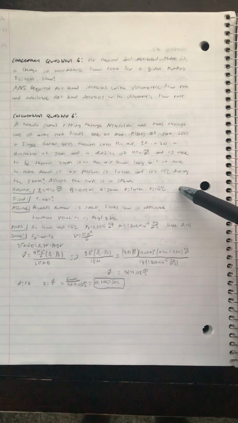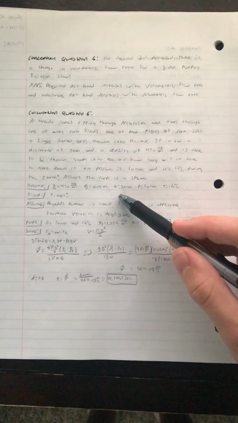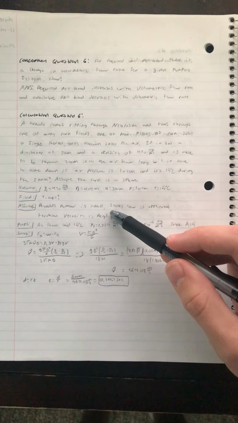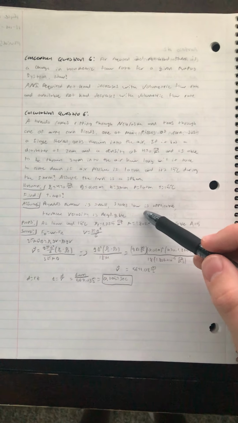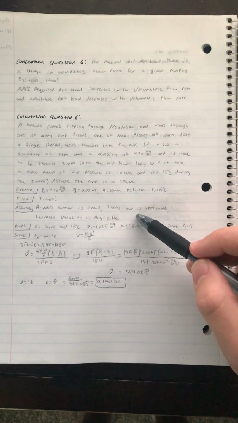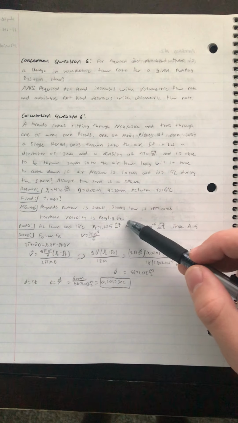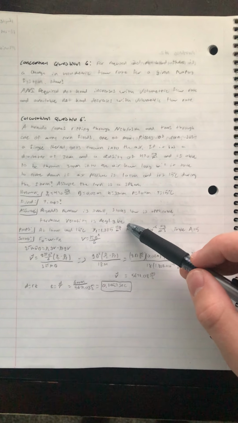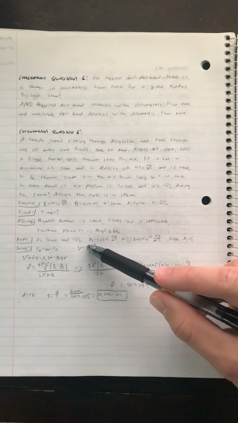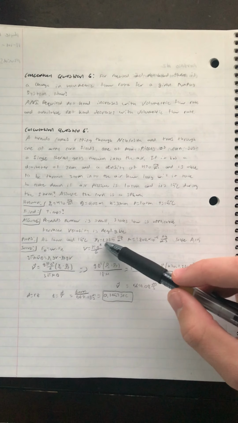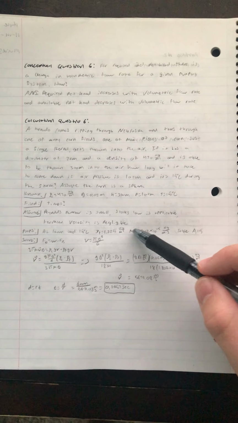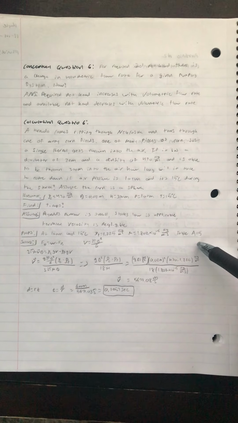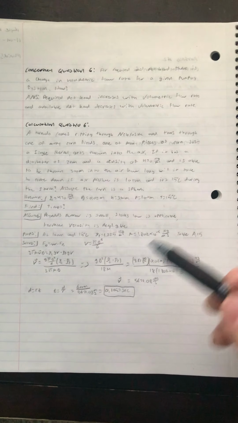So the known values are written down, and then we're looking for the time. So what we're able to assume is the Reynolds number is small, which is able to let us state that Stokes' law is applicable, and then the terminal velocity is negligible. The properties from 1 atm and 15 degrees Celsius are the density and the viscosity, and these come from table A15. So then we're able to solve.